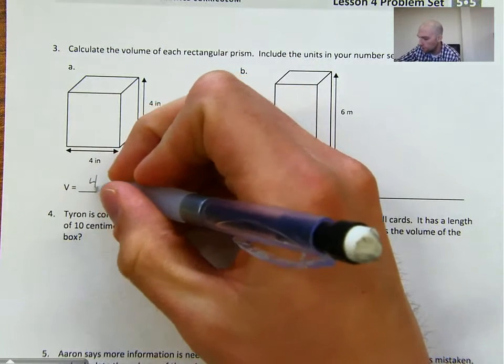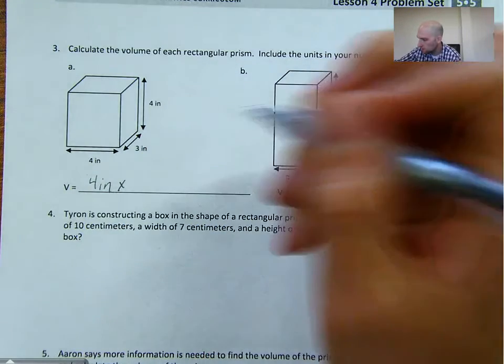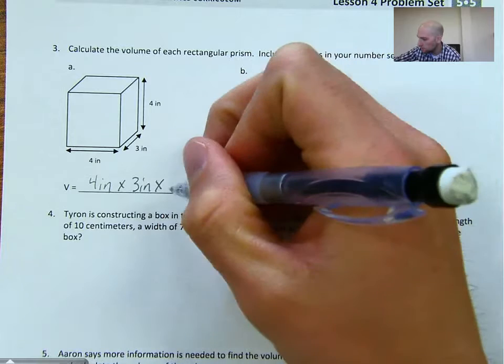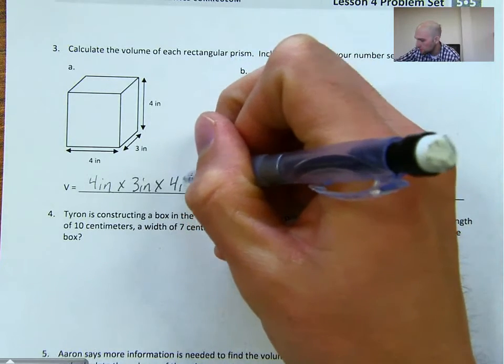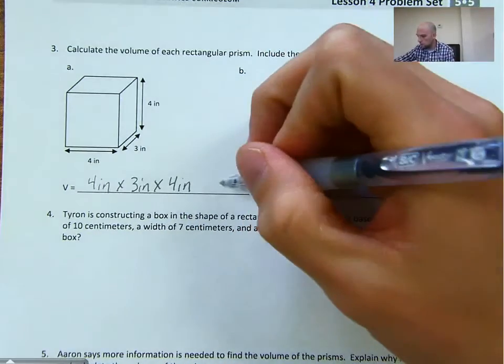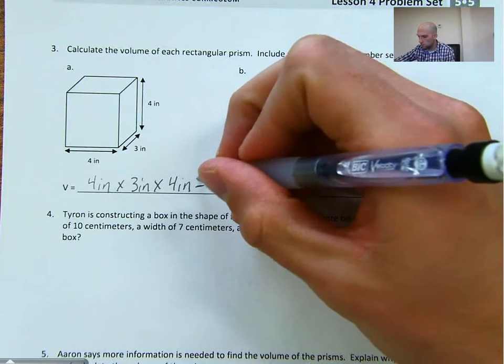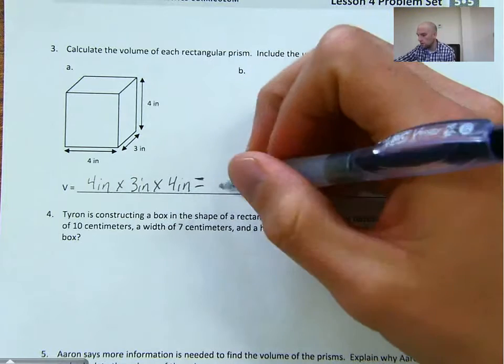So we'll have 4 inches times 3 inches times 4 inches, which equals 4 times 3 is 12. Times 4 is 48.